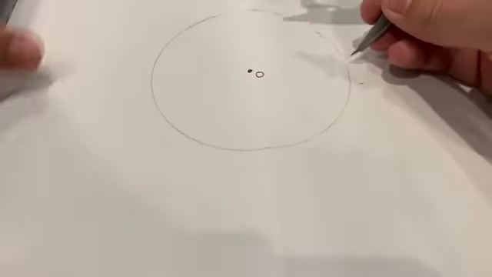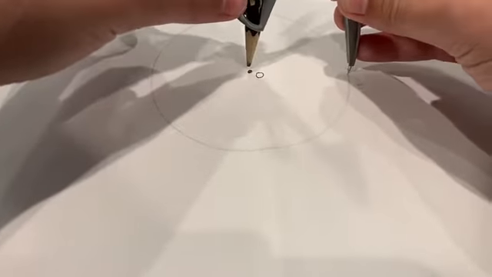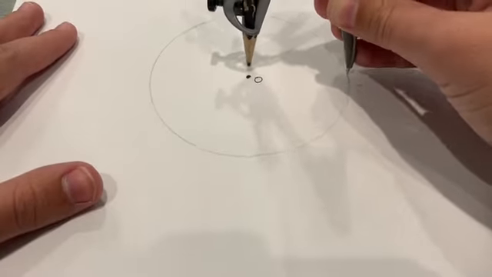This construction is to inscribe a hexagon into circle O. So what you are going to do is put your needle on any point on the circle, it doesn't really matter where, and stretch your pencil to the radius, or the center in the middle.